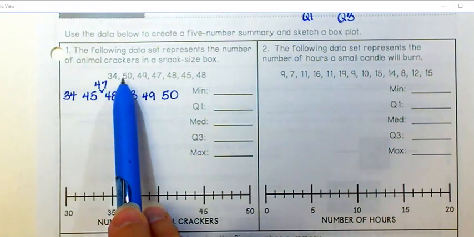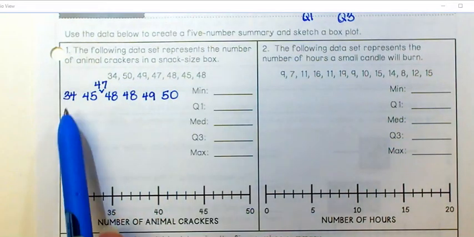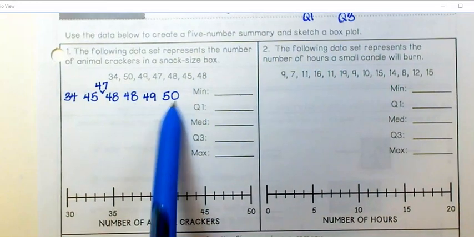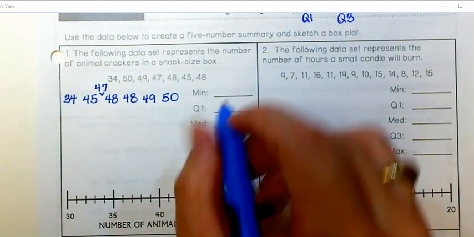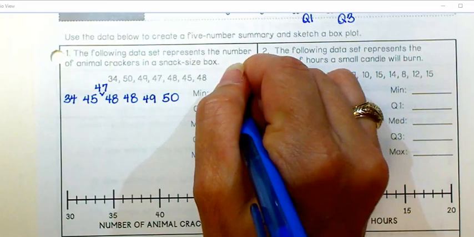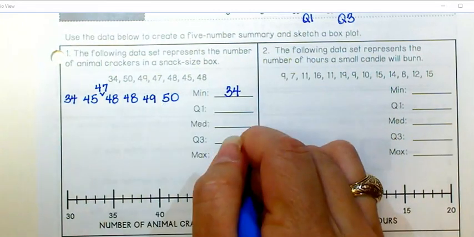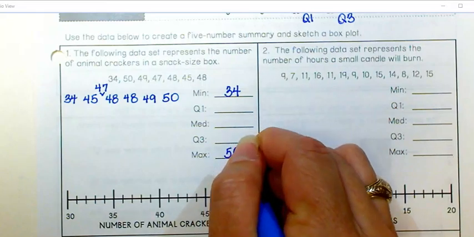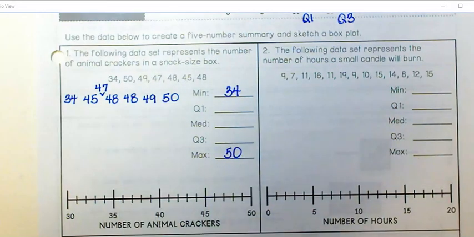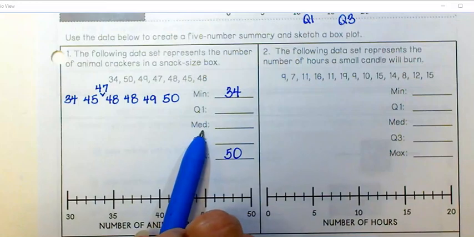Okay, so I have 1, 2, 3, 4, 5, 6, 7 numbers. Okay, so I've ordered them from least to greatest. My minimum value is 34. My maximum value is 50. And then I am going to find the median next.